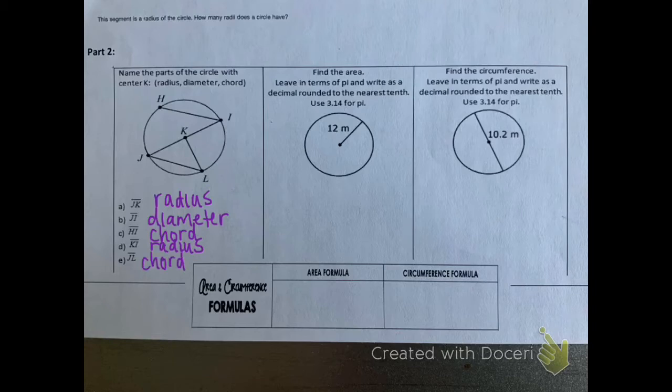And then lastly, for these last two parts, you're going to find the area of the circle, and the formula for area of a circle is pi r squared, where r is the radius of the circle, and pi is an irrational number that goes on forever, but for this we're going to be estimating it as 3.14. So we're going to use 3.14 for pi. So the area is how much space it takes up.